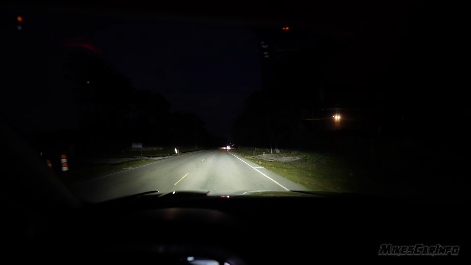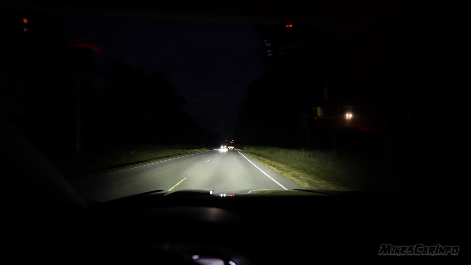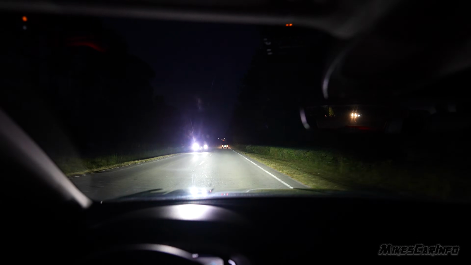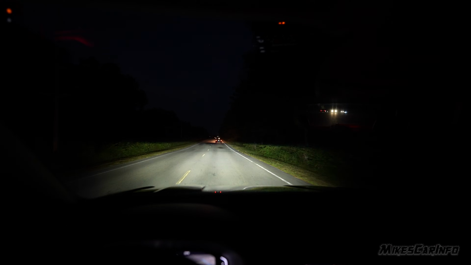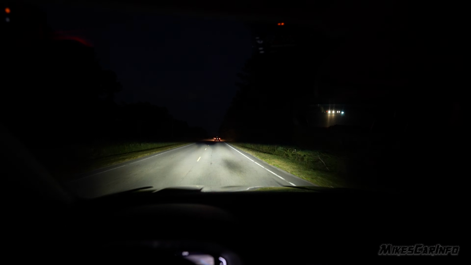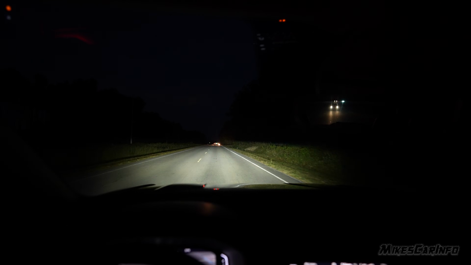Might not be that big a deal. All right, so let's look at that shadow here. Yeah, it's lining up with the oncoming lane. It's not a very deep shadow, but it has one.